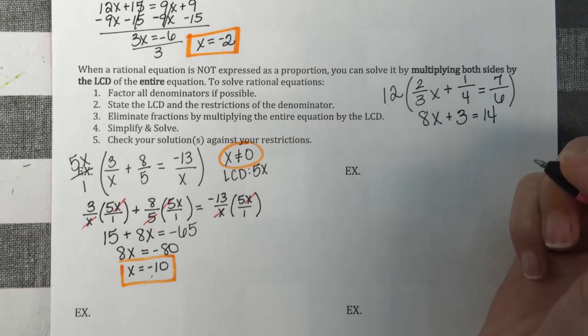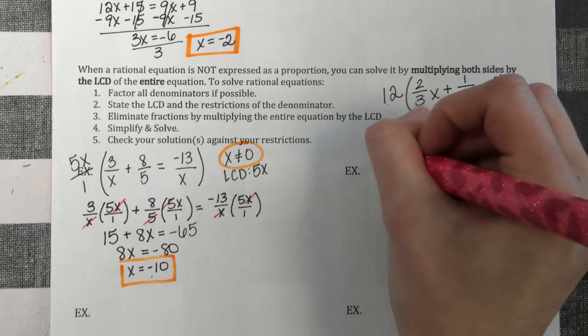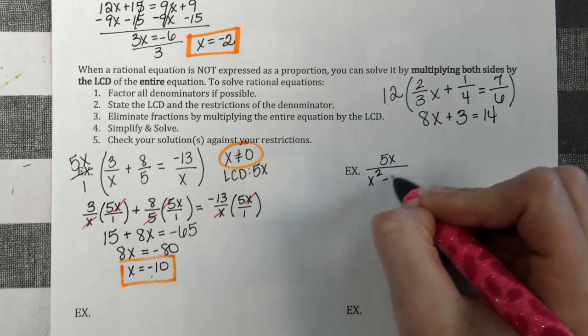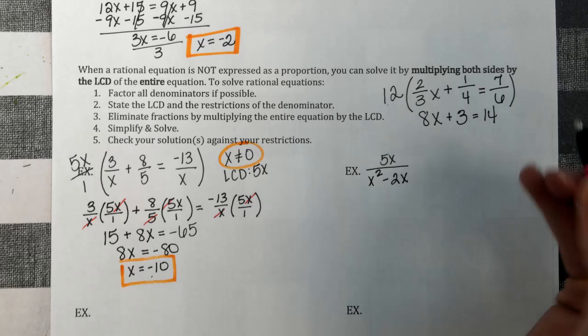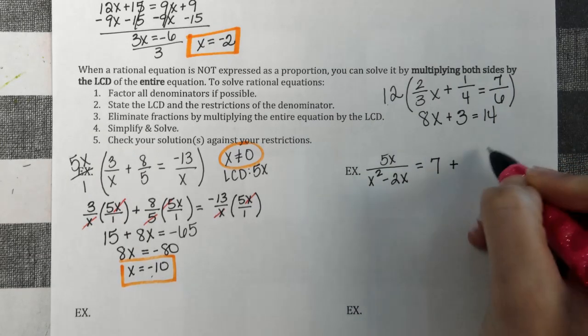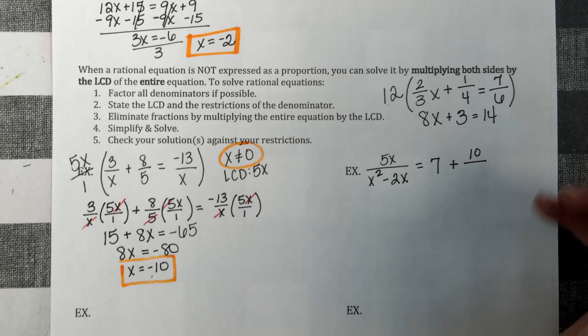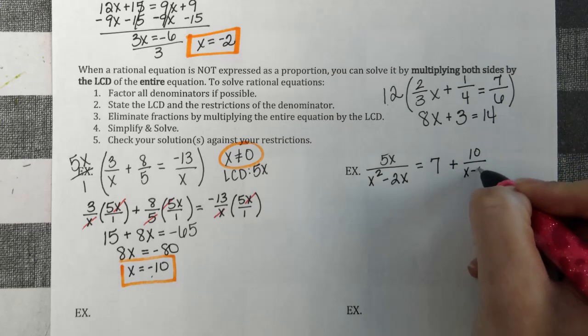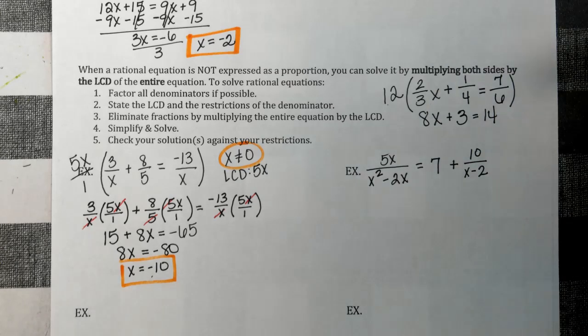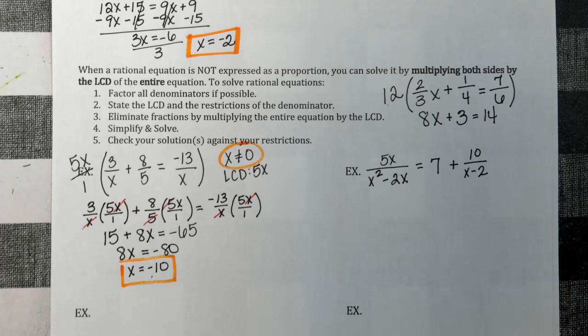So then my second example, I have 5x over x squared minus 2x equals 7 plus 10 over x minus 2. My first step, I ask, can I factor anything?